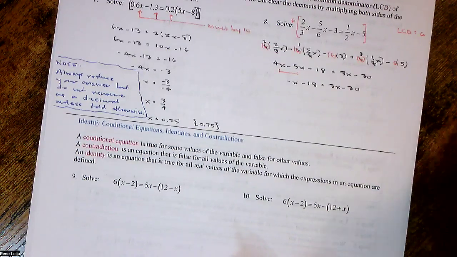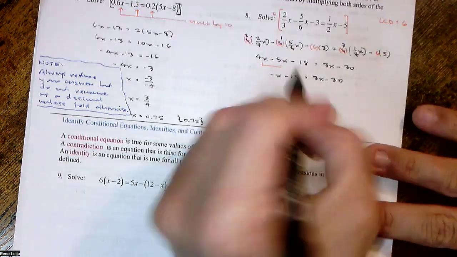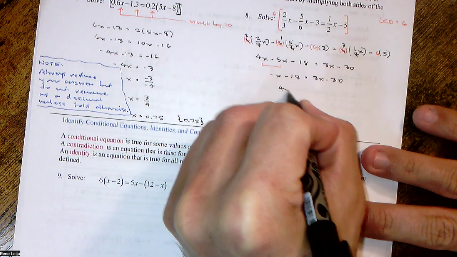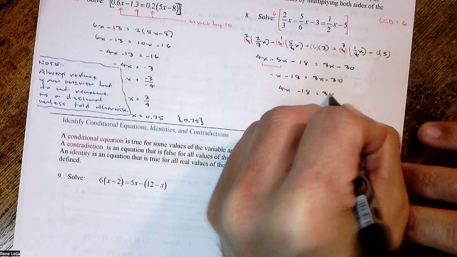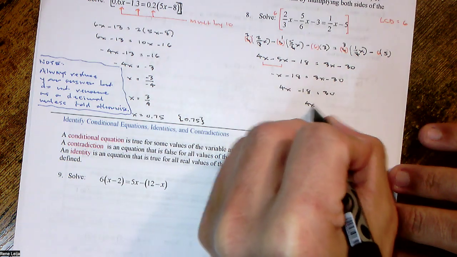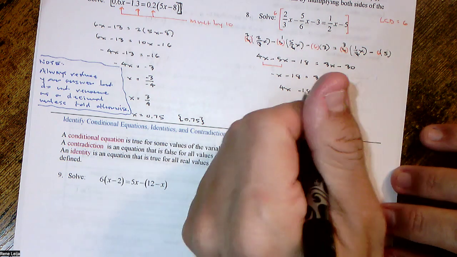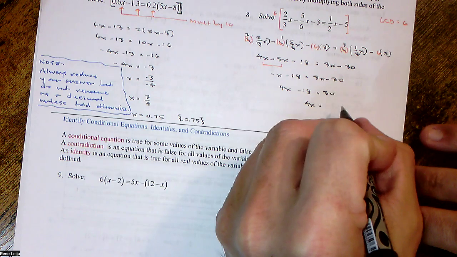So I'm going to move my variable to the left. So I'm going to subtract 3x, which is going to give me a 4x minus 18 equals 30. We're going to add the 12 to both sides. I'm sorry, we're going to add 18 to both sides. So 30 plus 18.